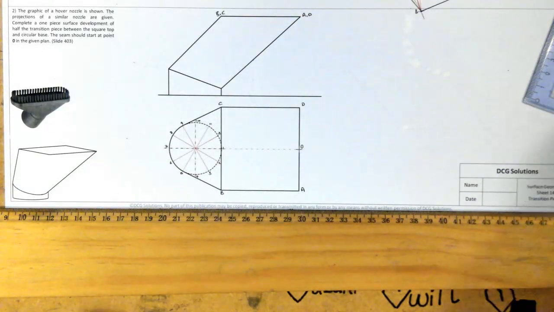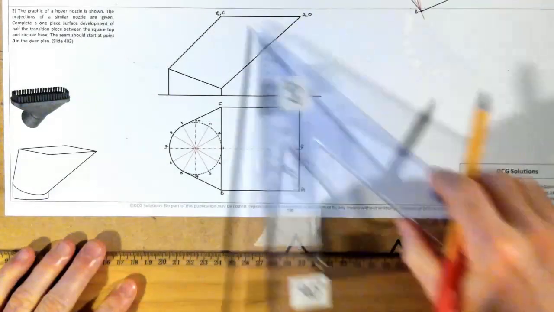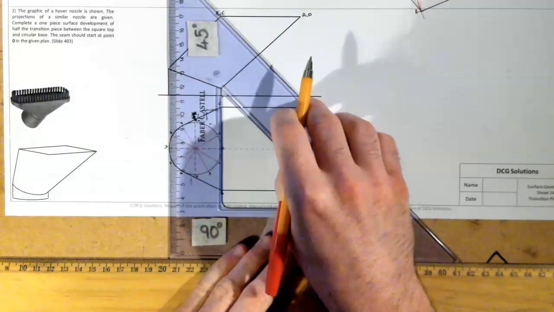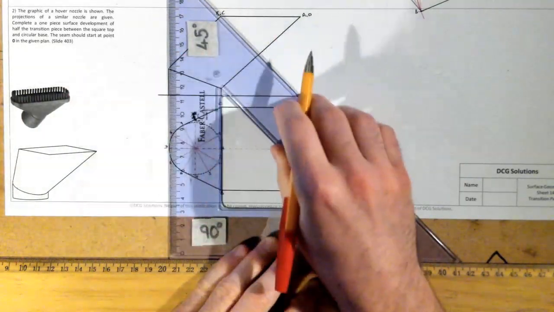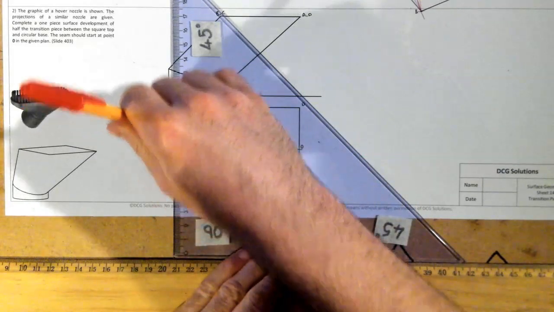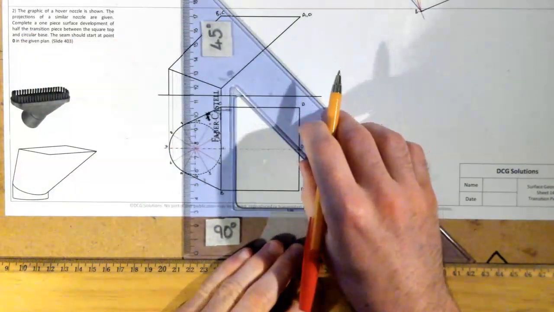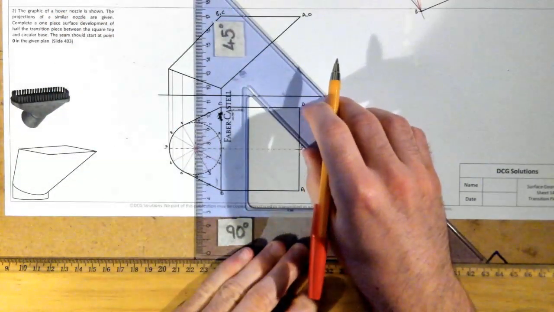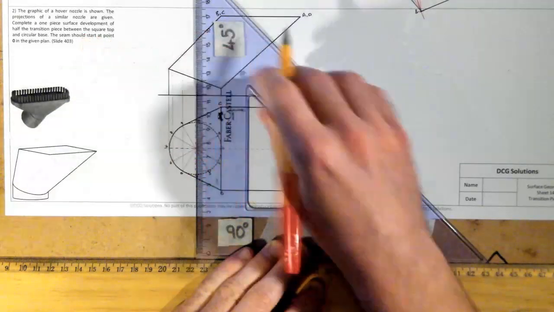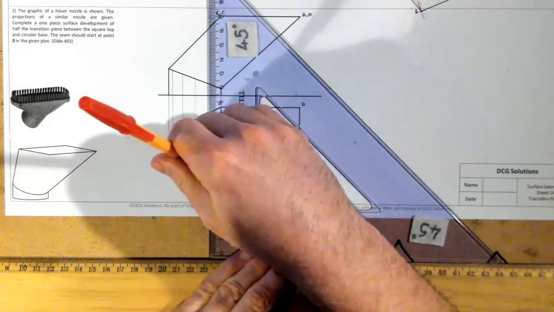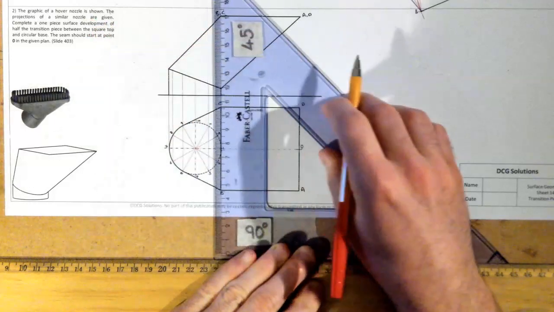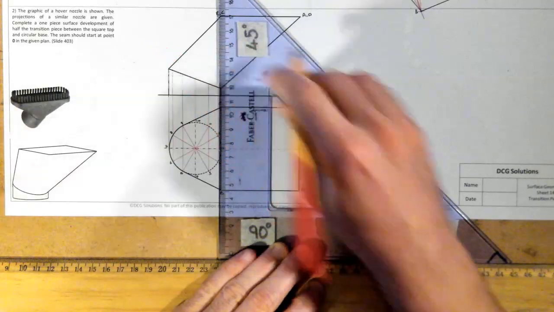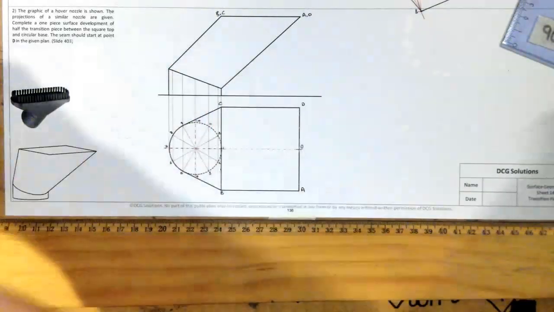Okay, if I label it in plan, I also have to label it in elevation. So 1 and 7 were just up here, so there's 1 up there, 7 will join all the way up here, and so on. So 6 and 8 up there, 5 and 9, 4 and 10, and 2 and 12. Okay.